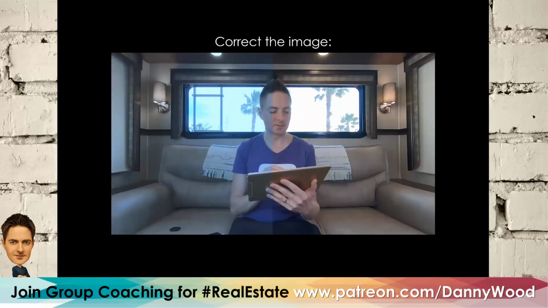So see the shot on the left? That's what your GoPro would have looked like out of the box. You just hit record, take the file, put it on your computer or your phone, and that's what you're working with. The shot on the right, you can see it looks a lot more natural, right? And that's because I did color correcting. And I'll show you how to do that in our demonstration.